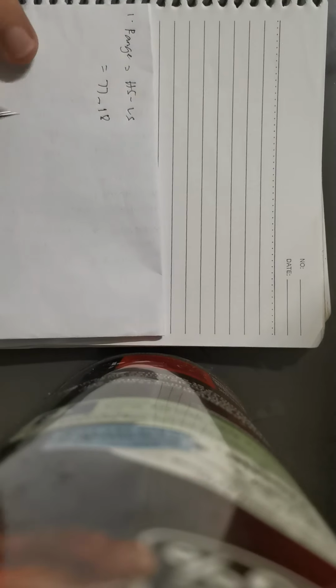Step 2, we will identify now our desired number of classes, or class intervals. Hold on, it should be classes. Okay, so that's the second step.